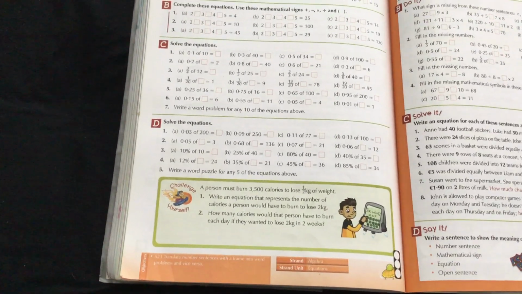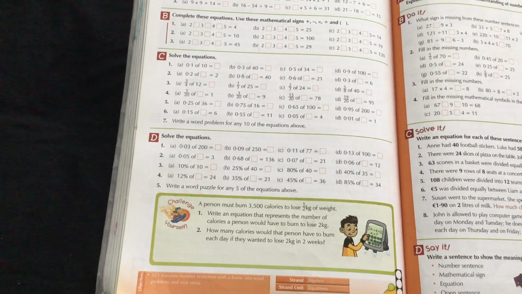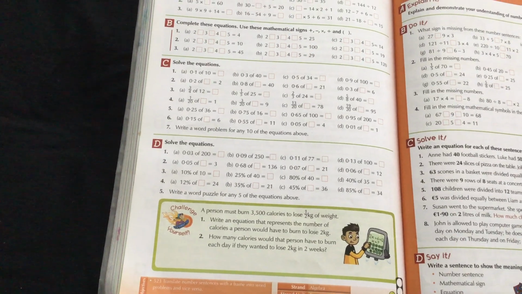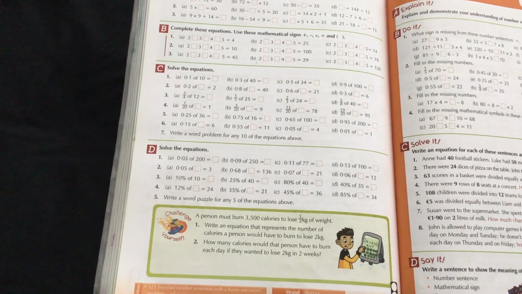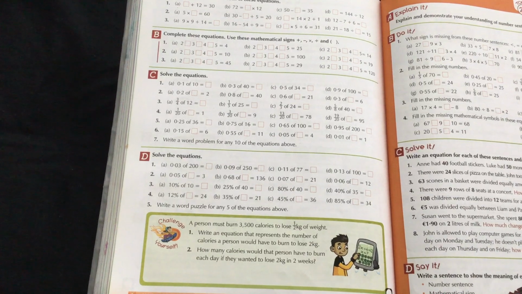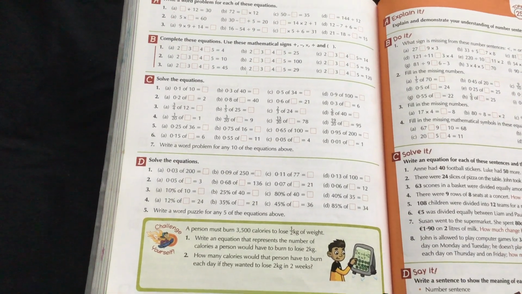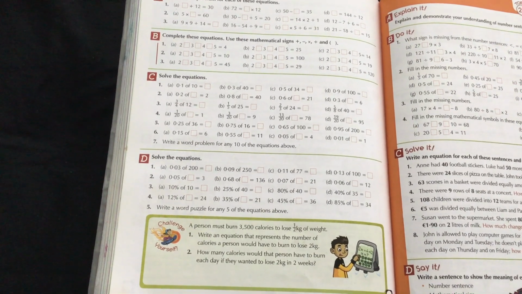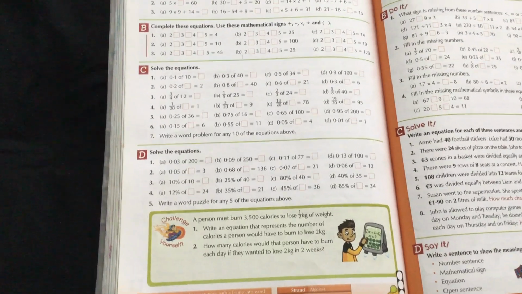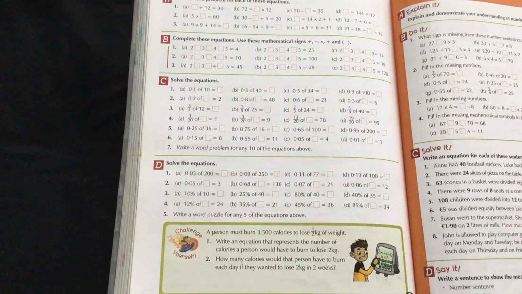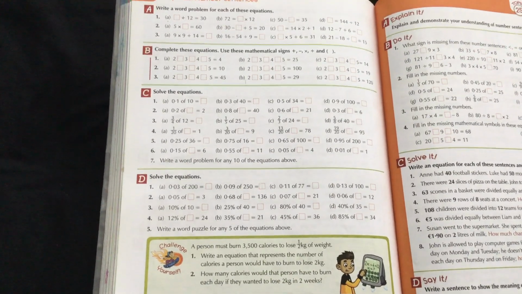So we want you to try 2, B and C in D, and we would like you to try 3, C and D. And then we want you to try 4, A, B, C and D, because again, we have 12% of a number is 24. And we told you before, when you're getting a percentage, it's best to convert it to a fraction.